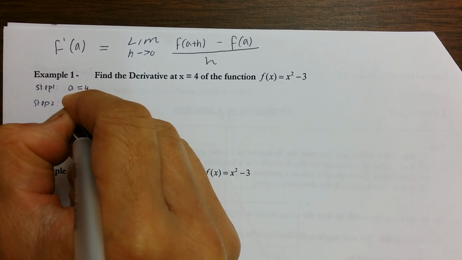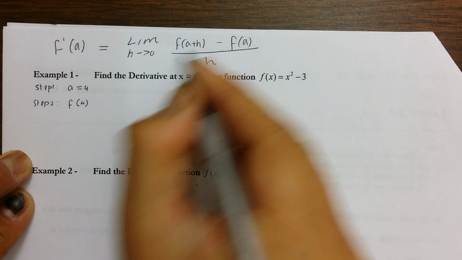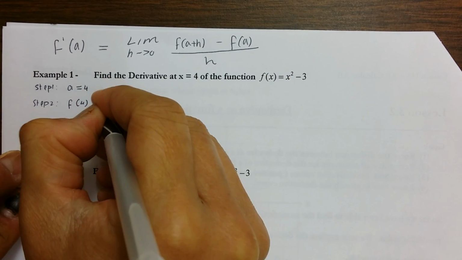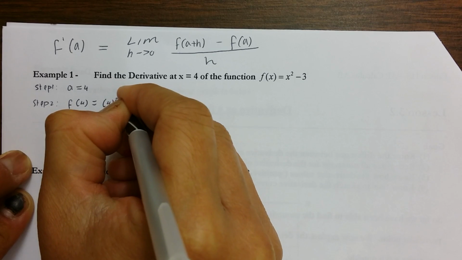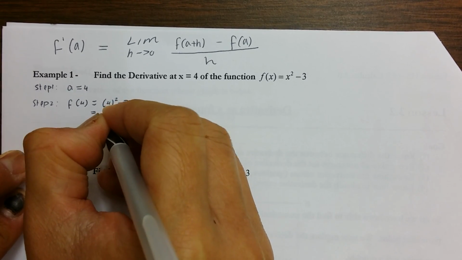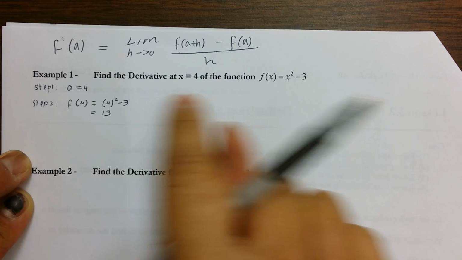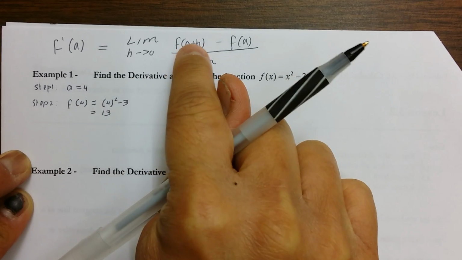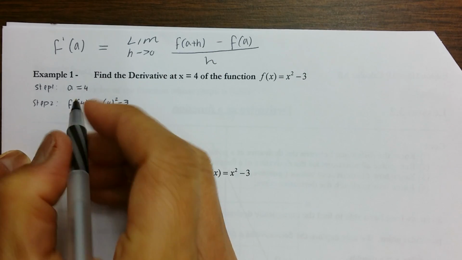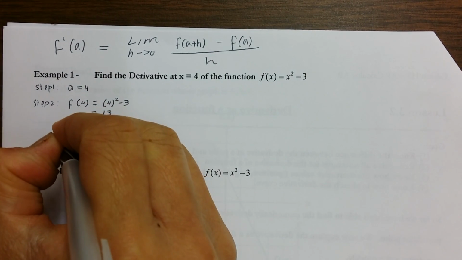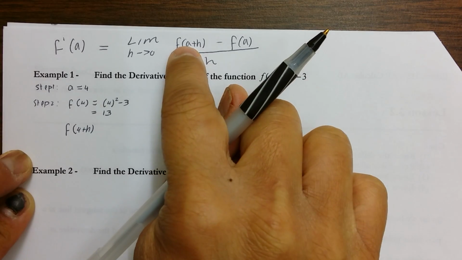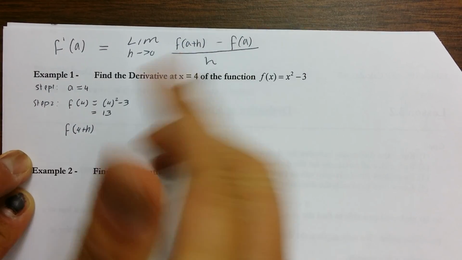We find f at 4. And all you have to do is plug 4 in here. That becomes 16 minus 3, and that's 13. We also need to find what f of 4 plus h equals. So as part of step 2, let's also find f of 4 plus h.